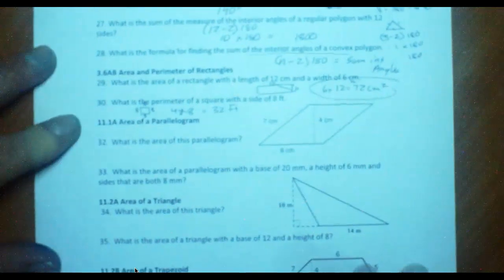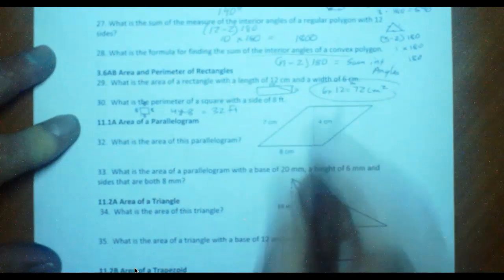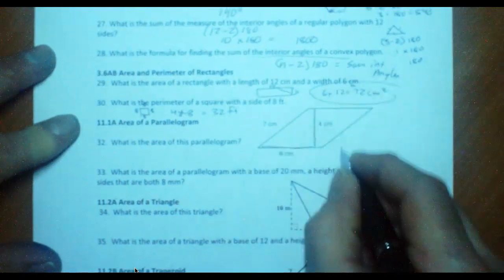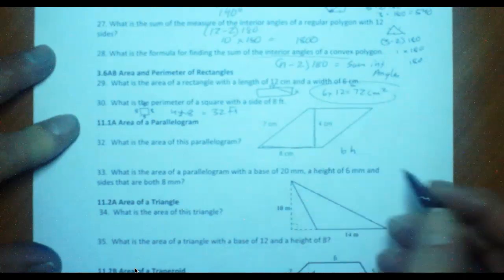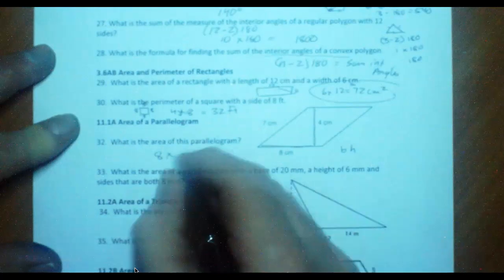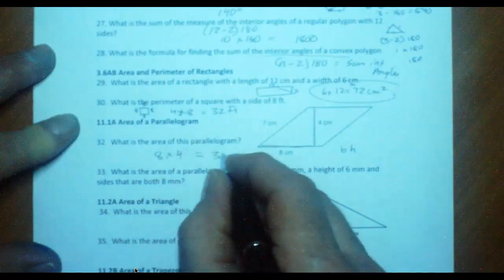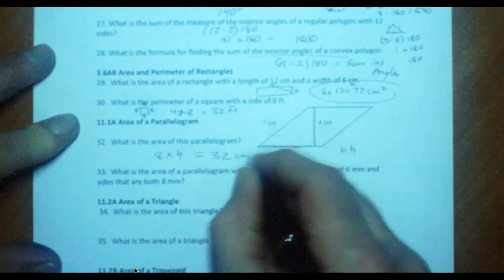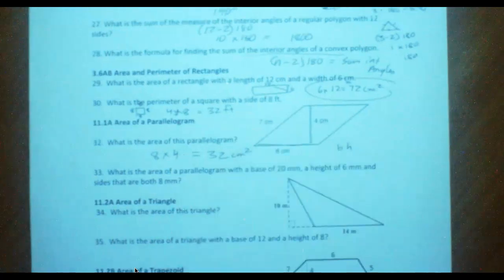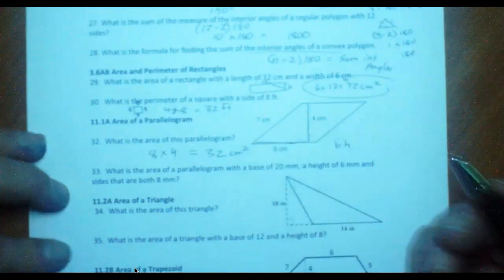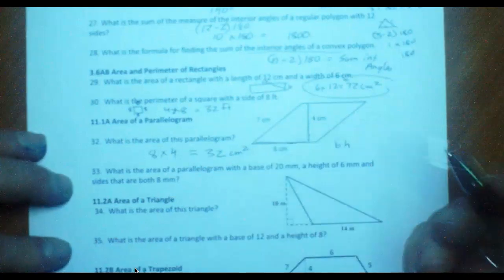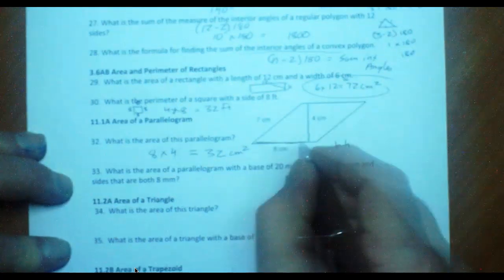Now, on to parallelograms. What is the area of this parallelogram? Well, the formula is you take the base times the height. Well, the base is 8. You multiply it times the height, which is 4. And again, here, this is 32. And it's centimeters squared, because area is always units squared. What do you do with the 7? Nothing. It's a distractor. We need the base, and we need the height.